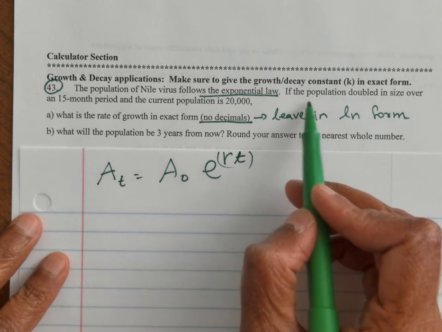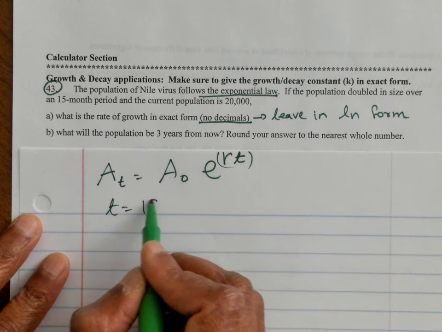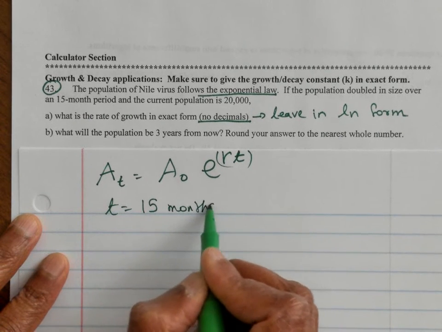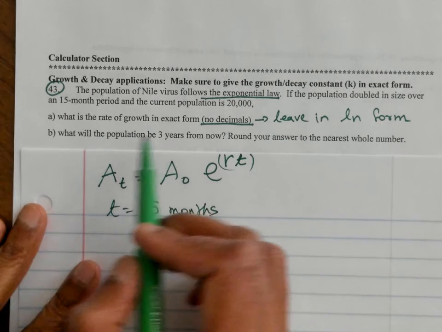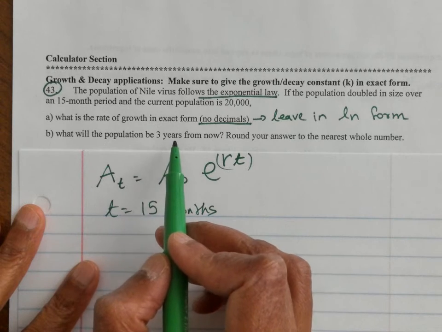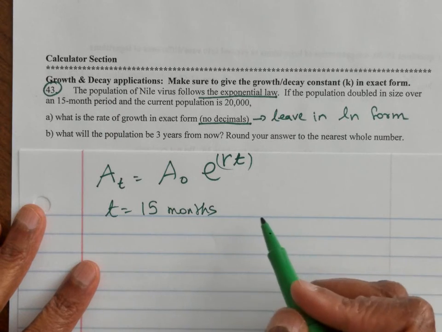If the population doubled in size over a 15-month period, so I know T equals 15 months. I want to warn you of something. There will be questions where the unit of measurement may not be the same. They may say the growth is in 18 months, what will the final amount be in 2 years? Please make sure you're using 24. Please make sure you're using the same unit of measurement to do your calculations. Sometimes they may say years, like in this case, what will the population be 3 years from now? You should be calculating with 36, because the initial problem has 15 months. So just something for you to think about.